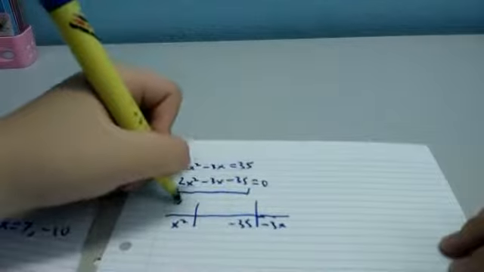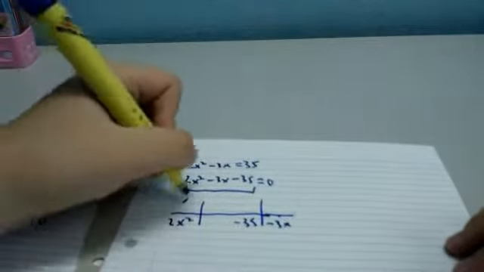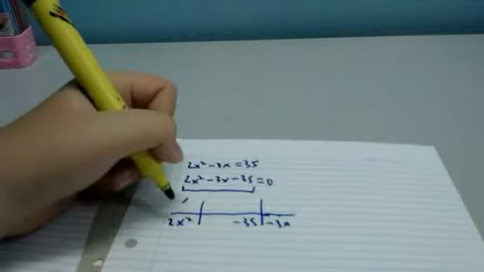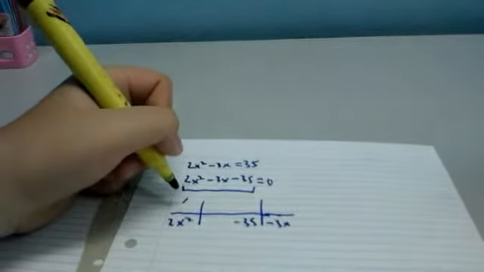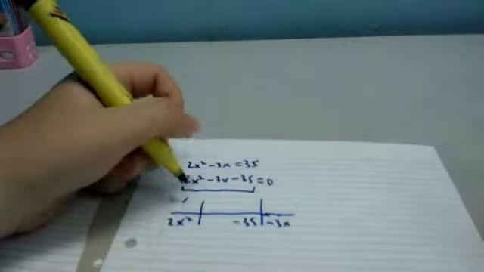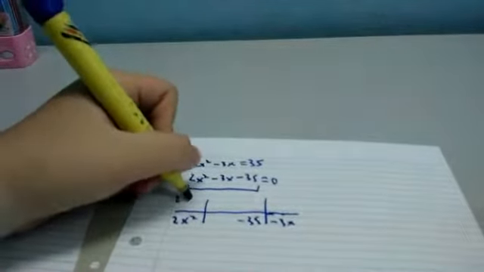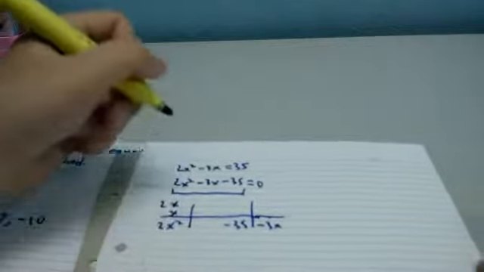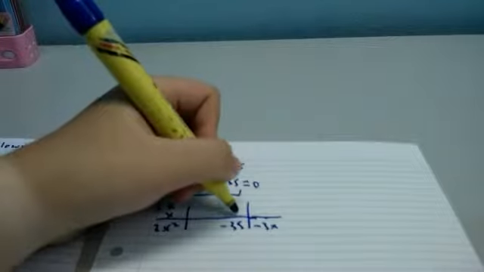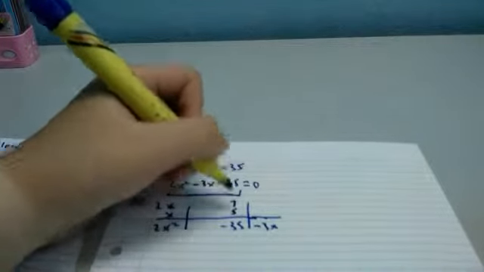Since 2 is a prime number, there's no point in guessing which number times that number is equal to 2. So we will write 2x times x, it will become 2x squared. And then 35 we will write as 7 and 5.